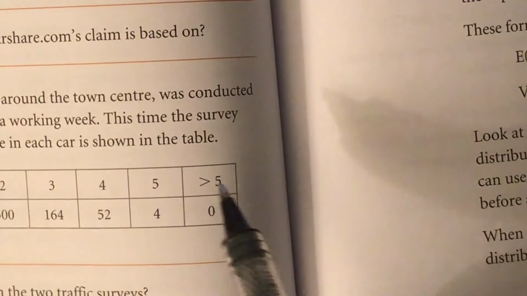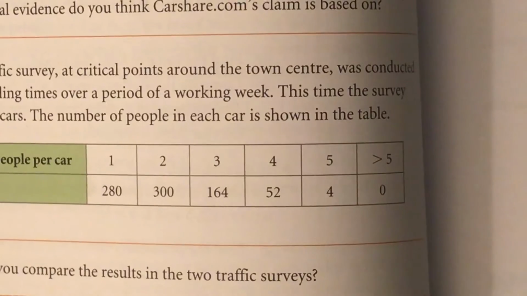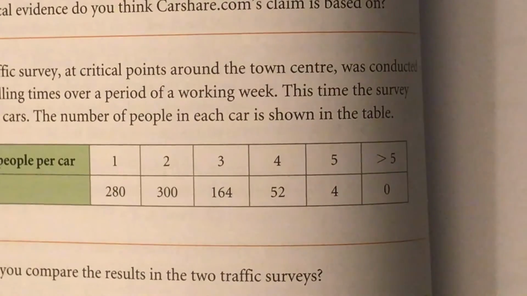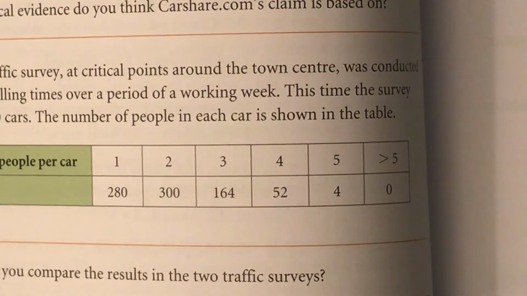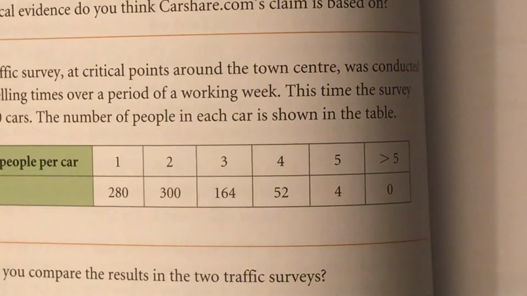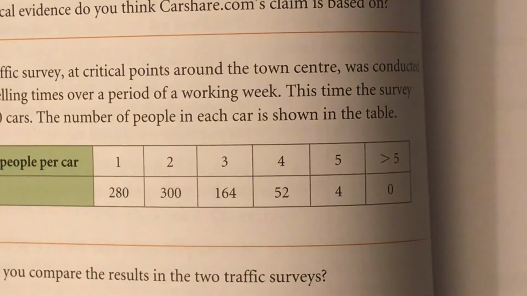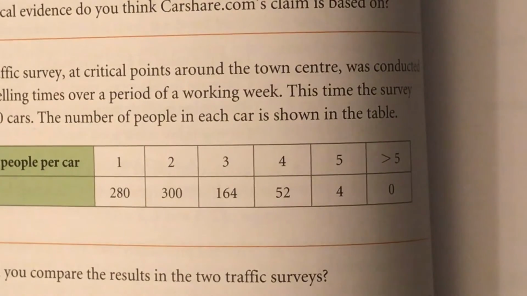Okay, more than 5 people? No, that's ridiculous. No one is cramming people in the trunk of their car. So you might say like, oh, okay, so this is kind of like just like a frequency kind of table. Yeah, it is. The only difference is it's discrete data, as in you can't have half a person in the car. So they could ask you to do stuff like make a histogram, stuff like that. What if they asked it for, okay, what's the expected value of this problem? As in, what's the expected amount of people in each car?